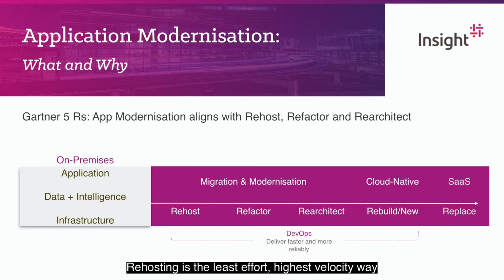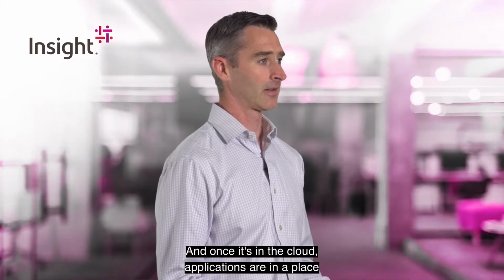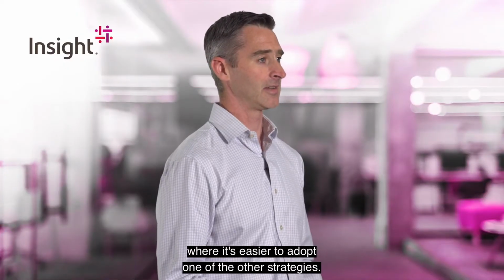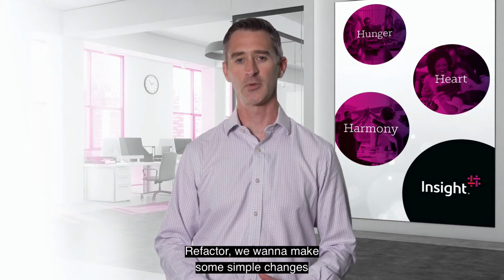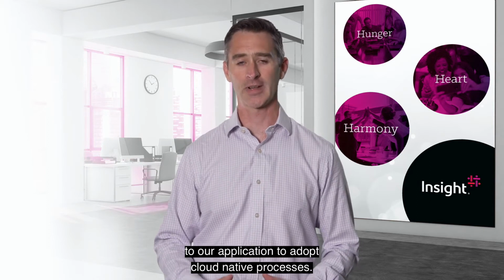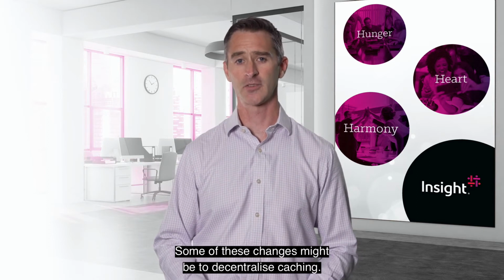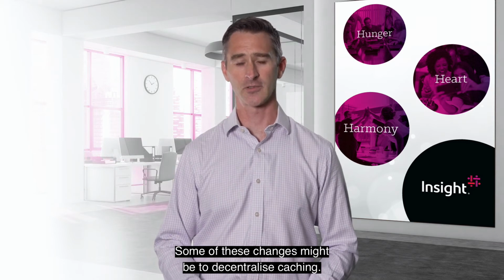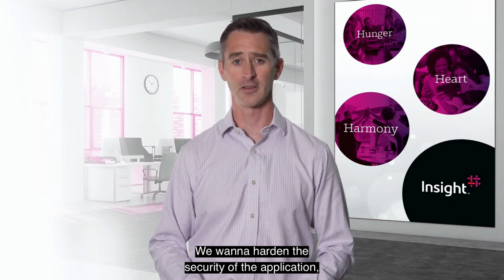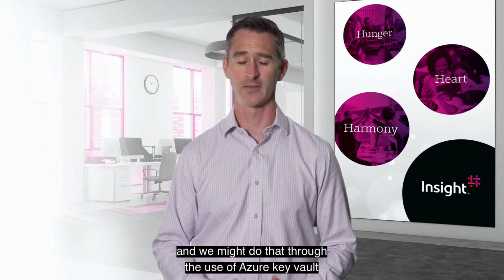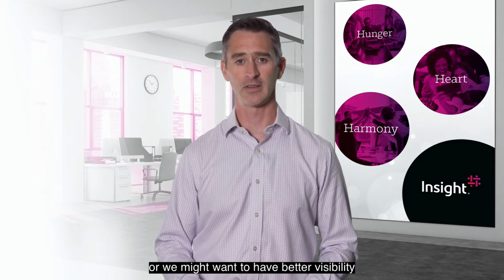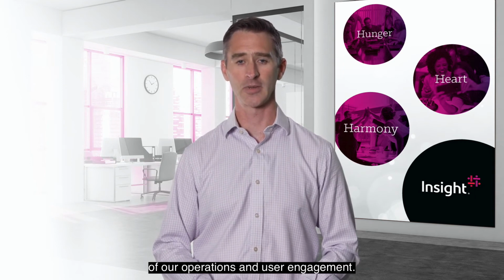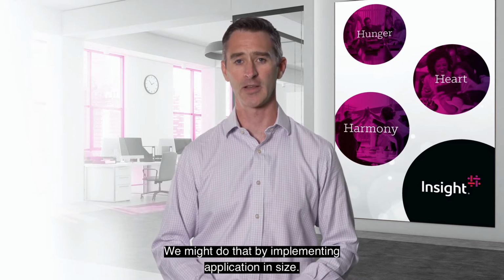Rehosting is the least effort, highest velocity way of migrating our applications, and once it's in the cloud, our application is in a place where it's easier to adopt one of the other strategies. Refactor, we want to make some simple changes to our application to adopt cloud-native processes. Some of these changes might be to decentralize caching. We want to harden the security of our application. We might do that through the use of Azure Key Vault, or we might want to have better visibility of our operations and user engagement. We might do that by implementing application insights.